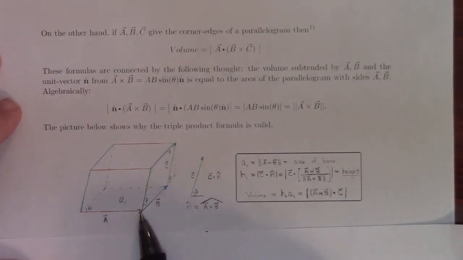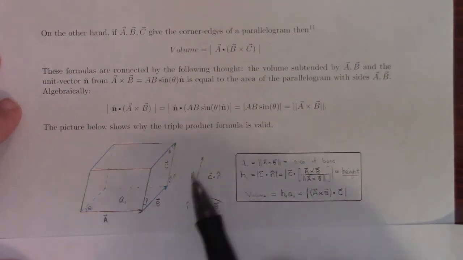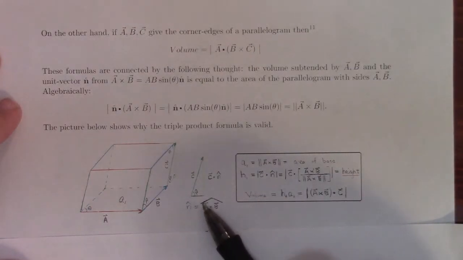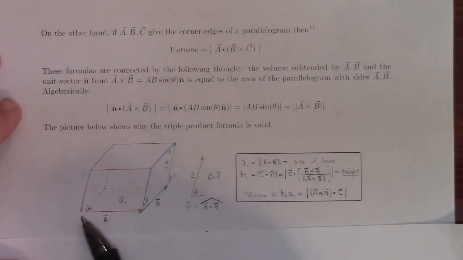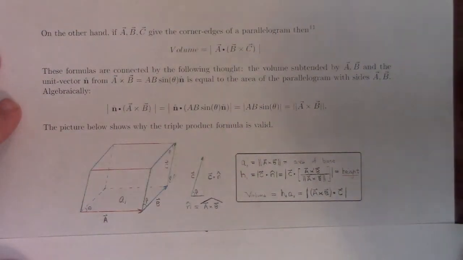So you've got A here, you've got B here. The volume of such a thing is the area of the base times the height. Well, how do you get the height? A cross B has a normal in the direction of A cross B, which I called n hat.